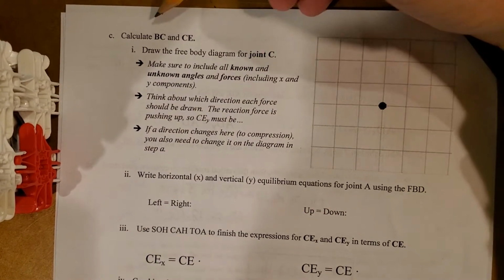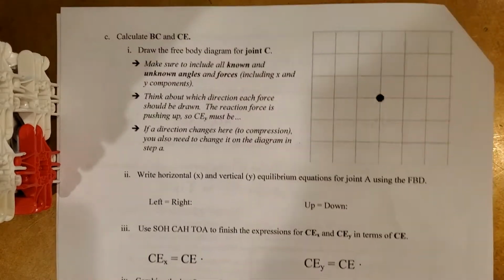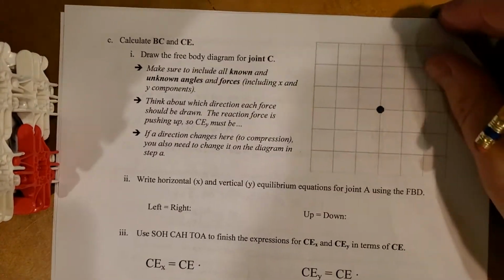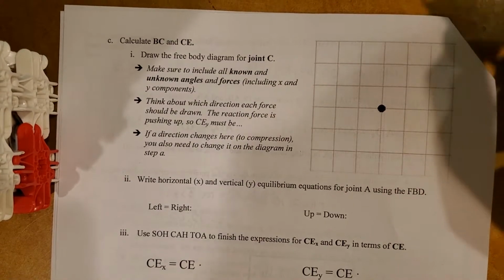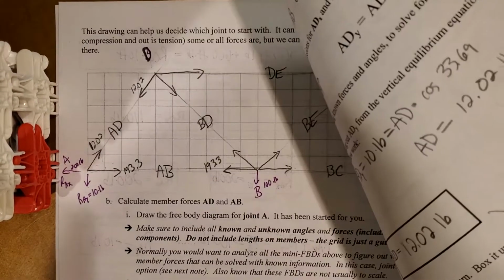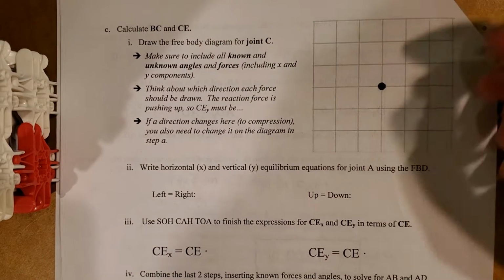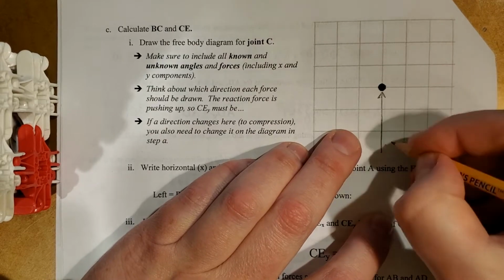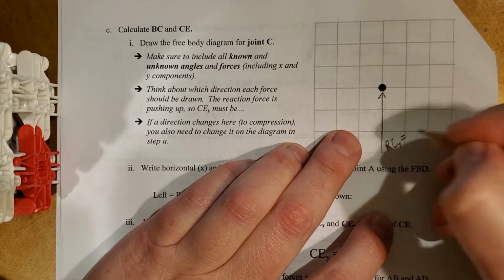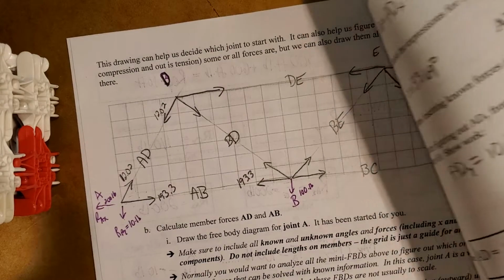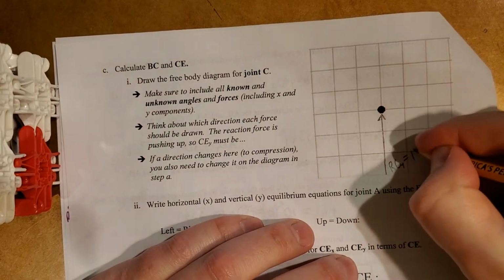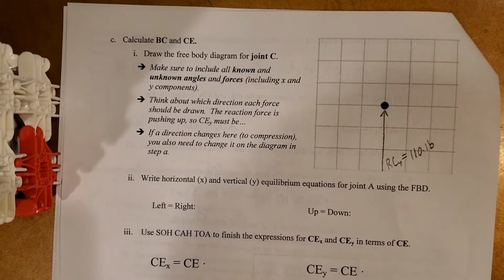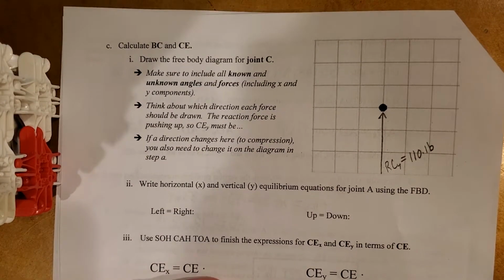So we're going to go to joint C, we're going to calculate BC and CE. So it says make sure to include all known angles and unknown angles. Normally for free body diagrams, I don't like to draw arrows going in because it can kind of get messy, but if we are careful, we can do it. So this was RCY, and that was equal to, already forgot, 110 pounds.